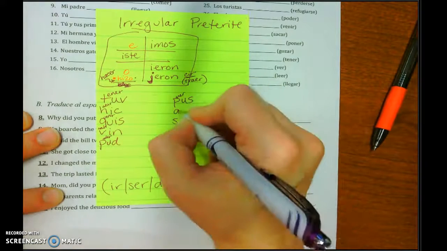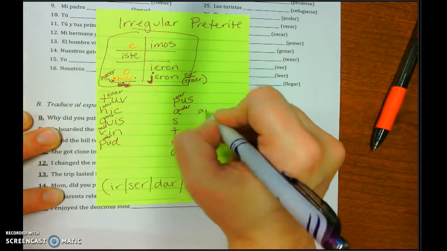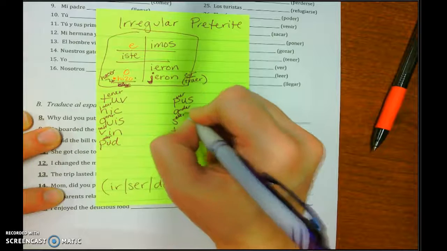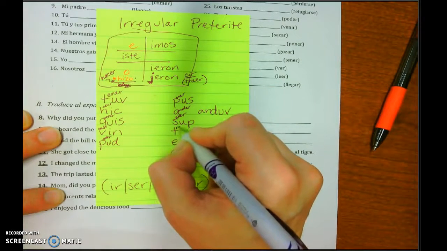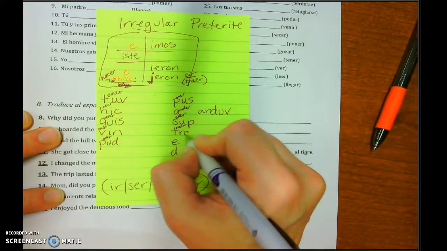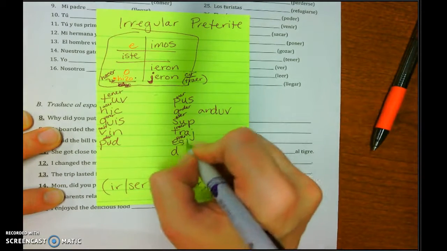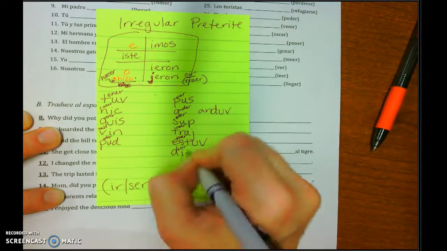It's pus. Andar. Y'all, I don't even care about andar. True story. It's anduv. Saber is sup. Tener, traer, I do that every time. It's traj. Estar is estuv. And decir is dij.